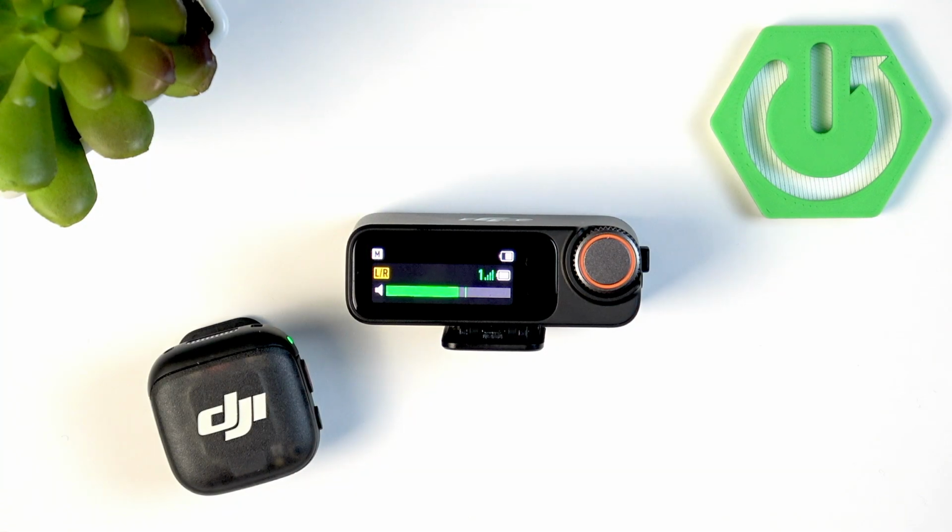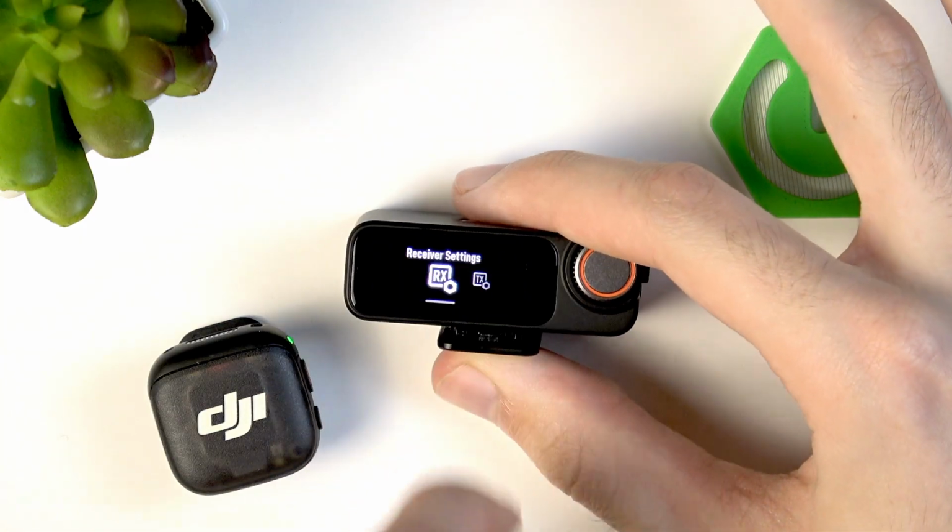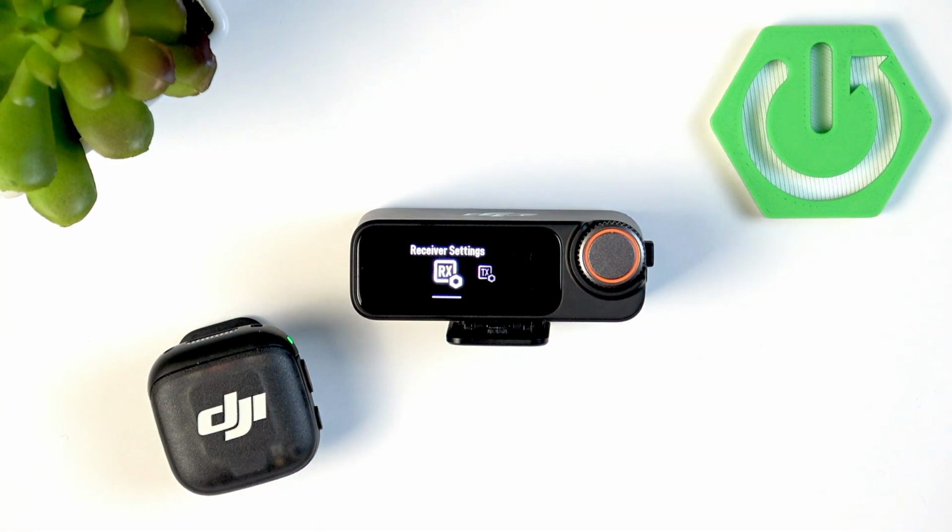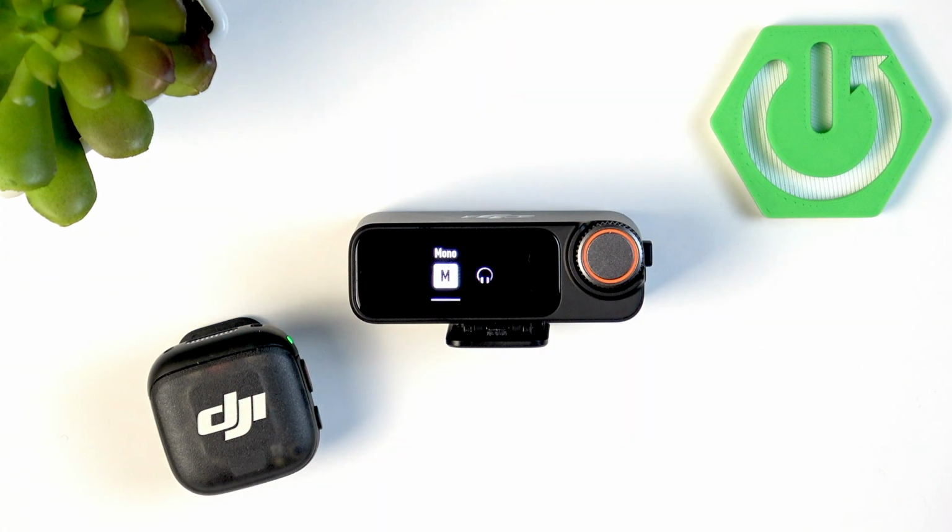First, we want to perform a simple move that will enable us notifications. It's somewhat similar to, for example, expanding notifications on your phone. Just a simple swipe from the top to the bottom. Now we want to click Receiver Settings.